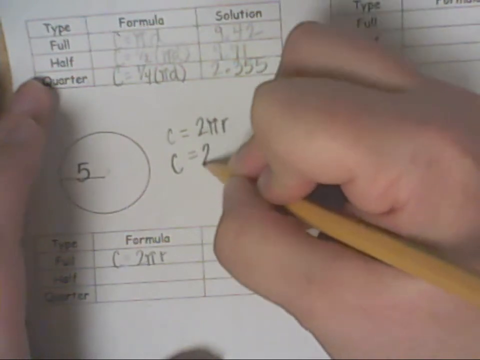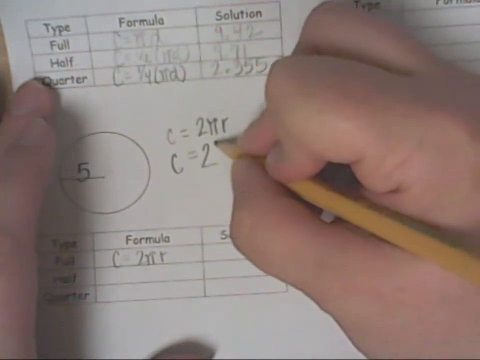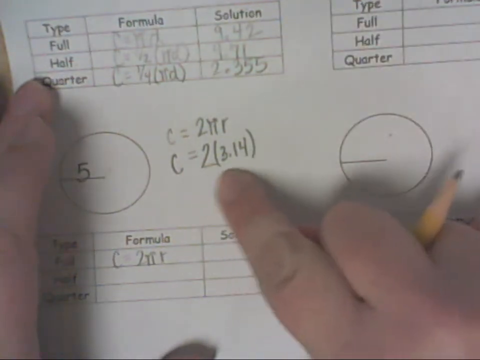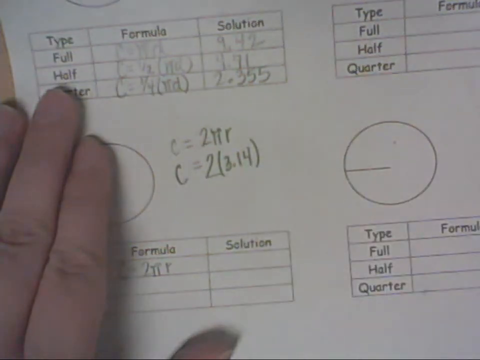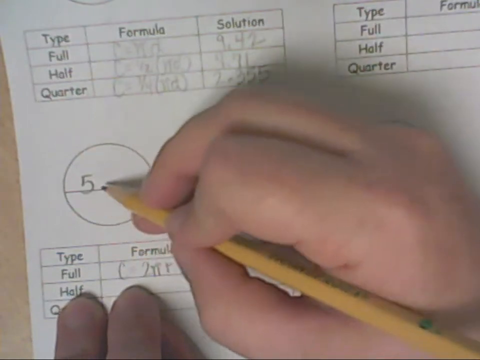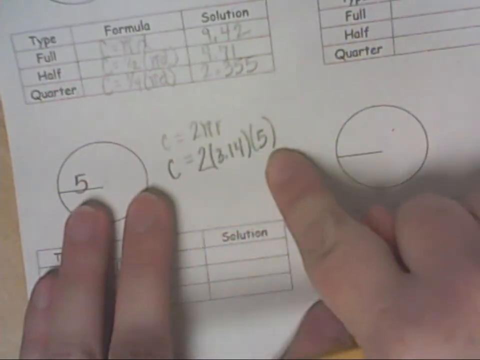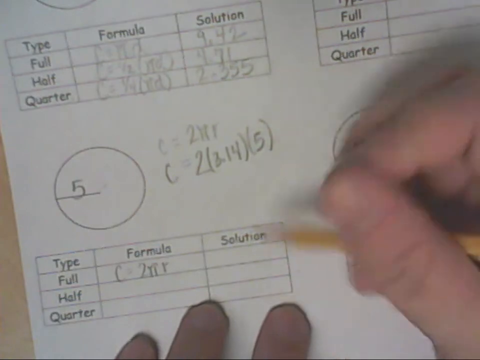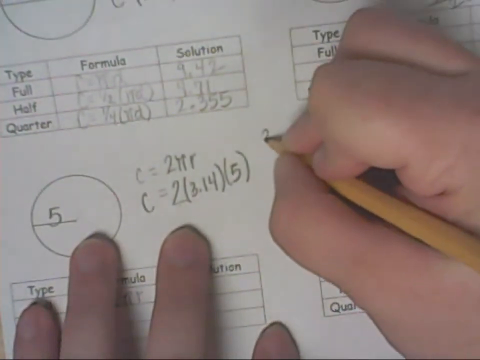Equal sign. What do I see next to my formula? 2. Very good. What do I see next? Pi. What's the value of pi? 3.14. Very good. We don't forget to substitute it in parentheses so we don't accidentally think that's 23 and 14 hundredths. The r, radius. What's the value of our radius? 5. Excellent. 2 things side by side means to multiply. Okay.